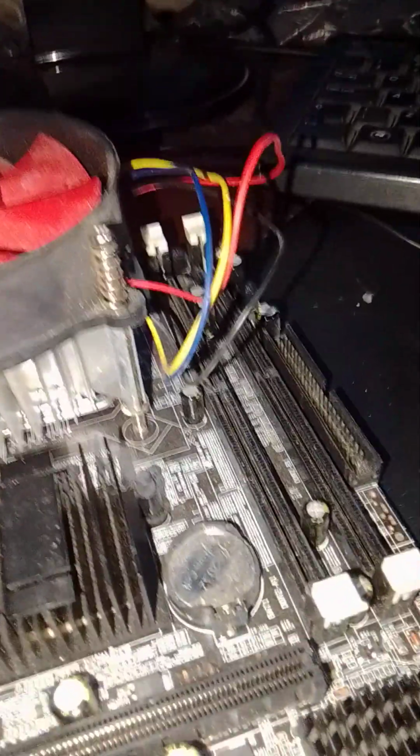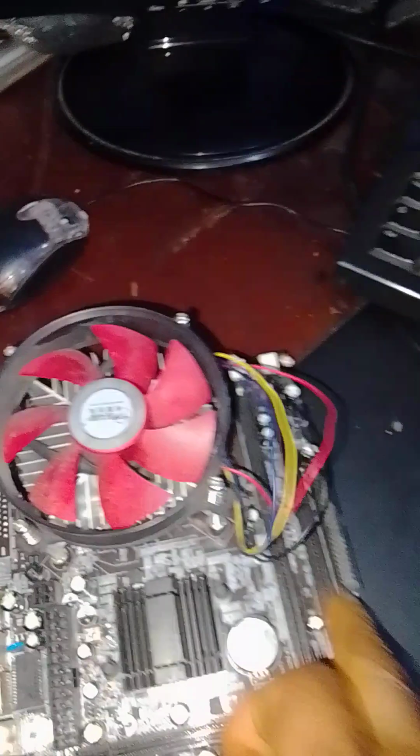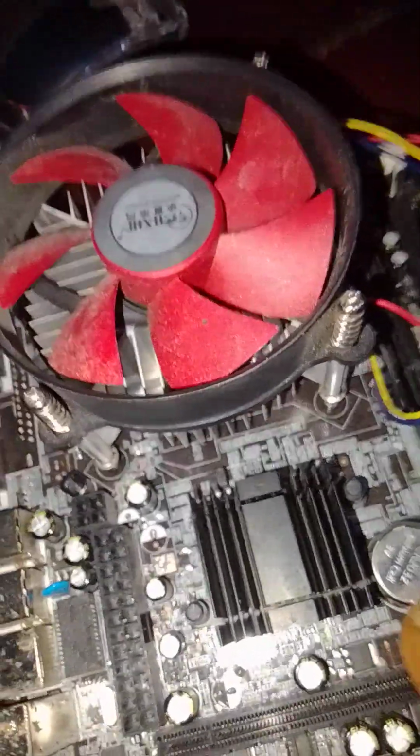Now we come to the SATA. This is a SATA port, with SATA connectors connected. You have SATA connectors here again. You have the CMOS battery. CMOS controls the CMOS settings, all the settings of the computer system. So these are the things for this.